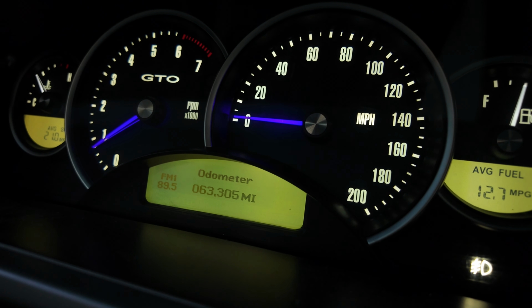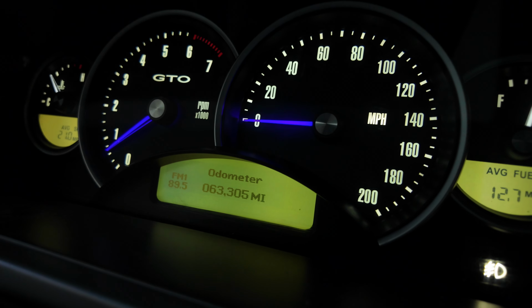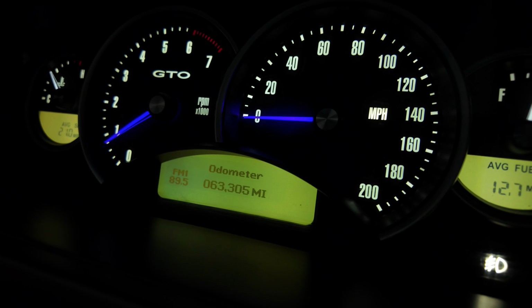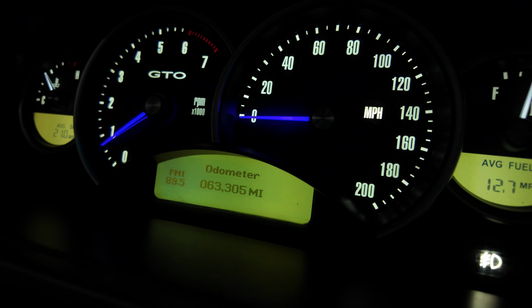Also, I'm in reverse right now. There is no provision for reverse in this as far as I'm aware. I've never seen documentation of it if it does exist.